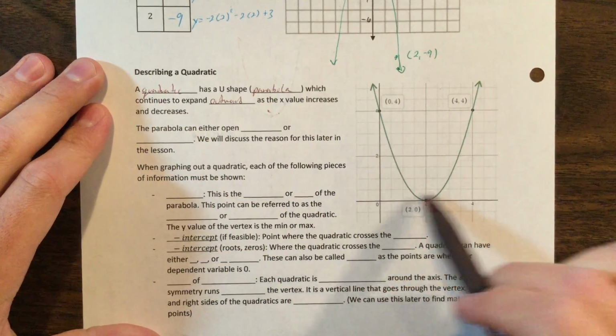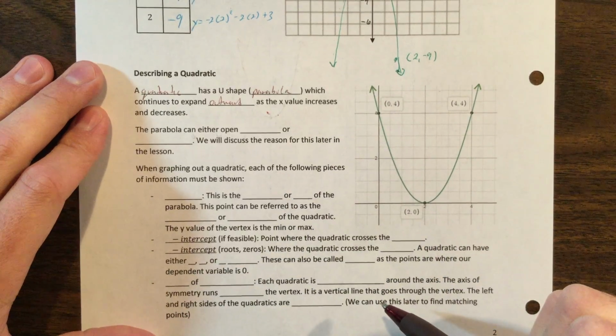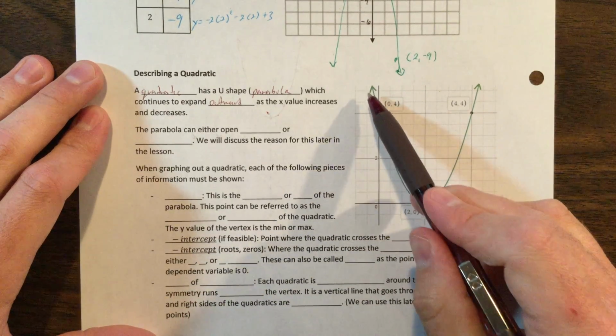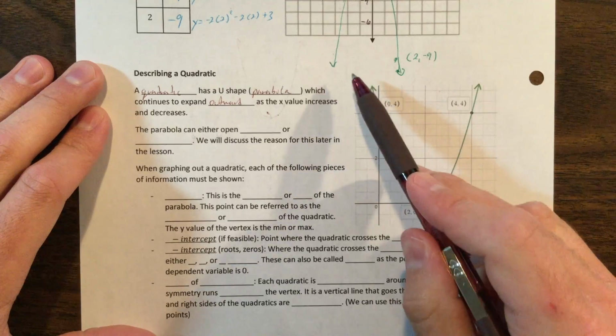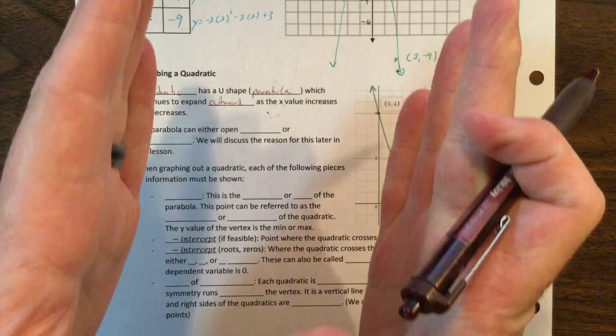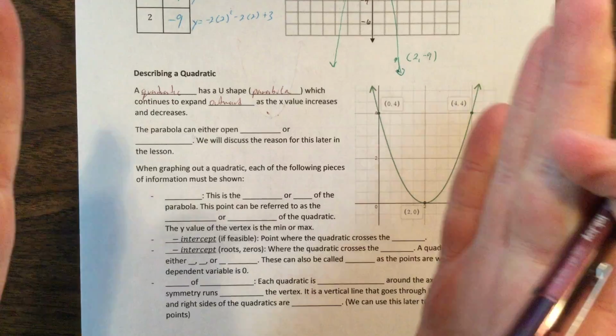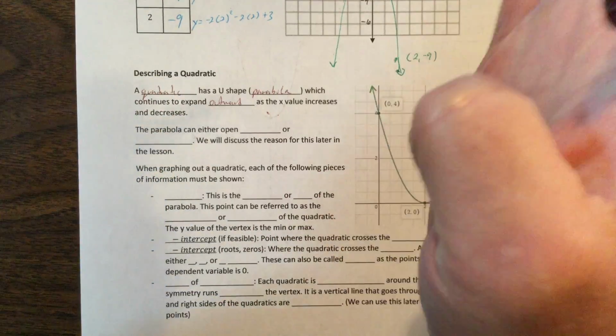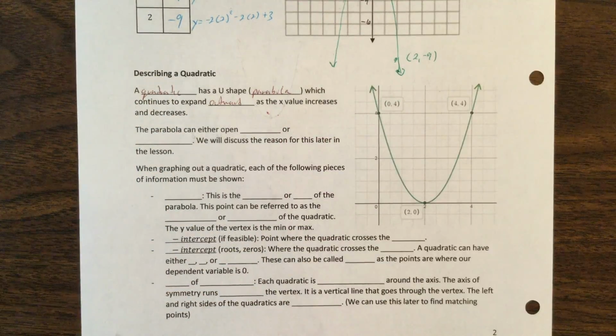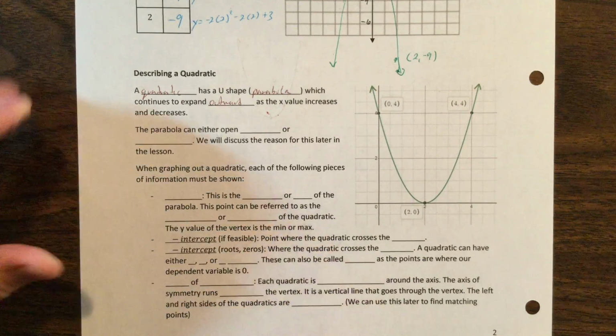So you'll notice this here, this is a computer printout. This is from Desmos. It continues outward. Now it doesn't continue outward at the same rate. It kind of gets narrower as it goes, but it never actually gets straight up and down. It keeps going outward, but not as much as it continues to go upward.